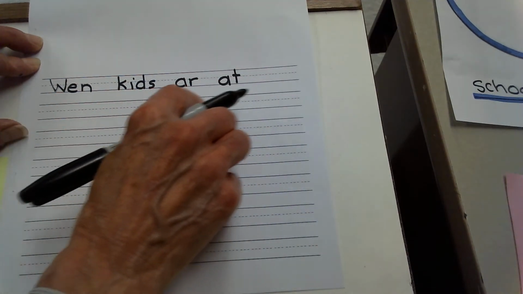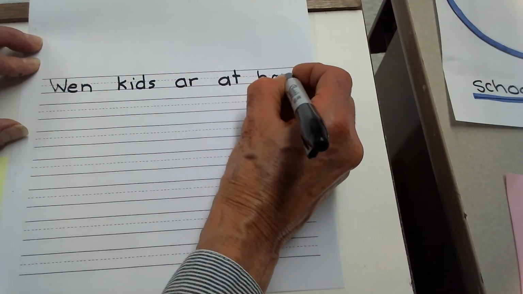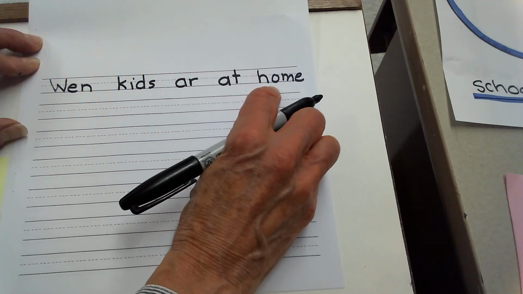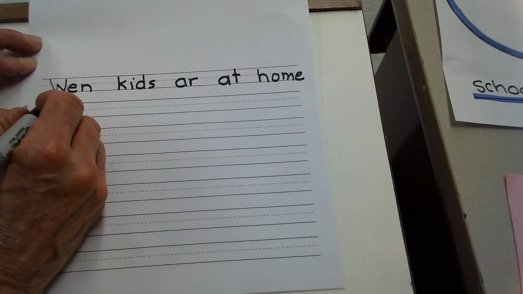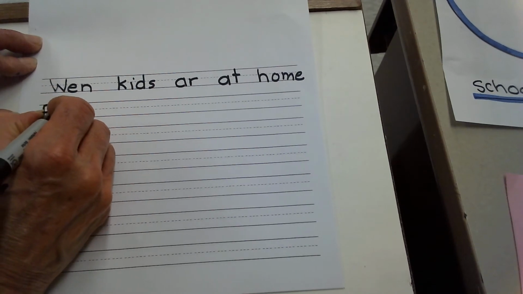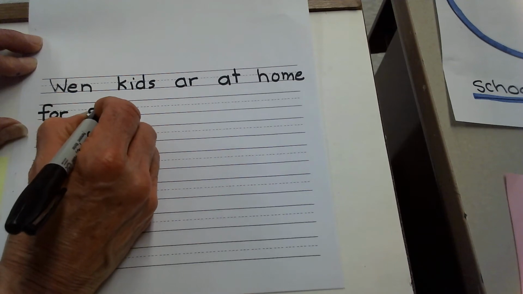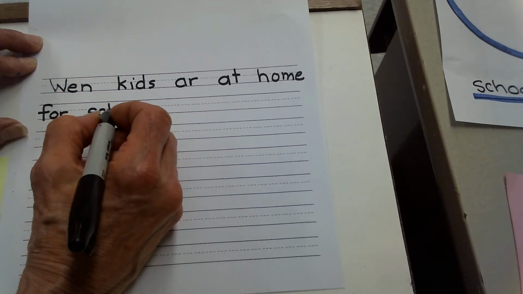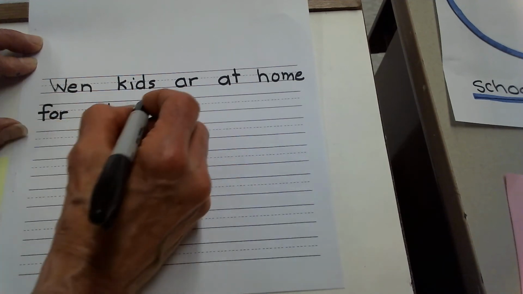When kids are at home, that O says its name, makes the long sound, so I put a bossy E. When kids are at home for school, for is one of my pre-primer words, and school, I'll just give you that spelling, S-C-H, even though it's a k sound, ooh, two O's like in zoo.